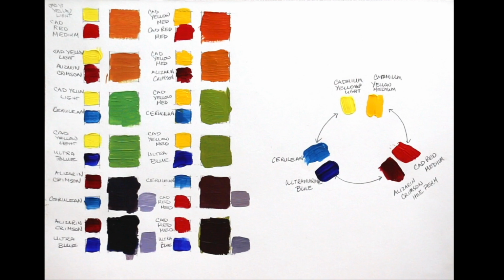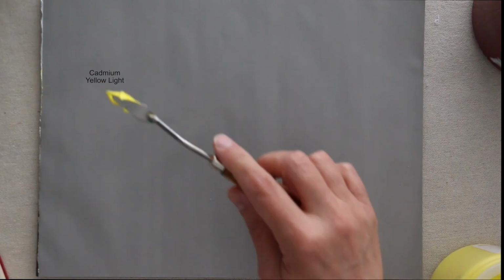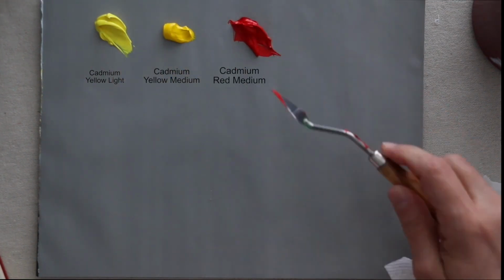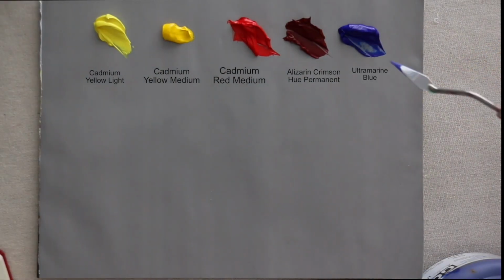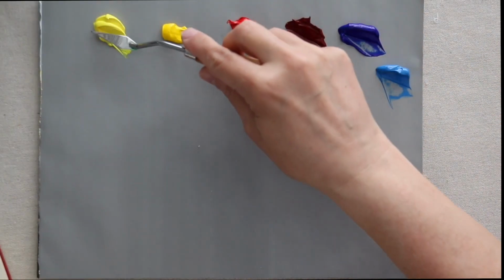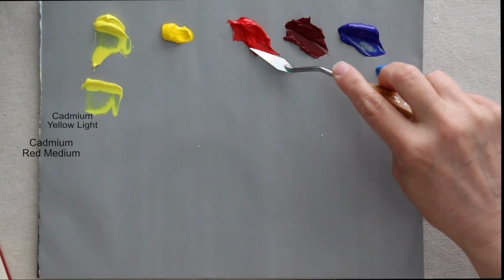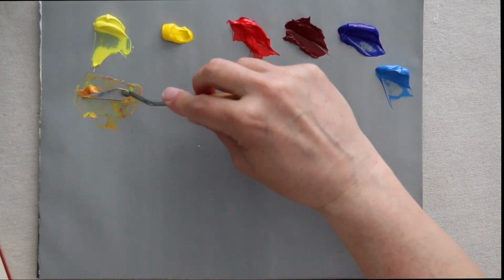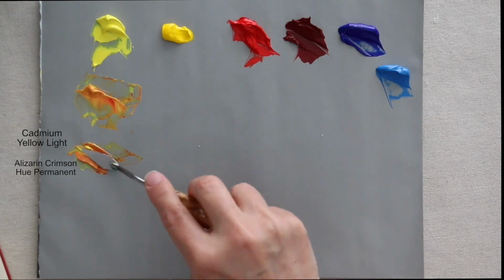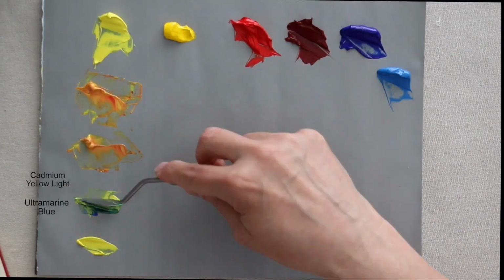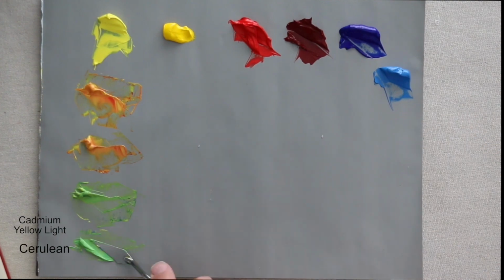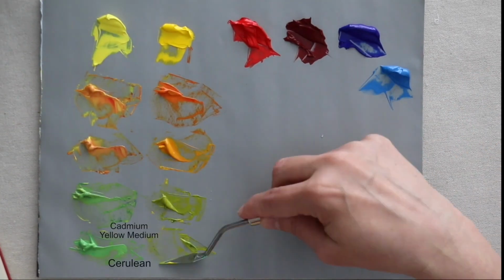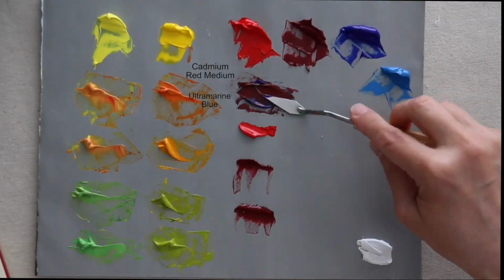So this is what our final worksheet is going to look like. We're going to start with CAD yellow light, CAD yellow medium, CAD red medium, alizarin crimson hue permanent, ultramarine blue, and cerulean blue. And we're going to take each one of these and mix them, and we're going to create secondary colors with them. This will show us how each red and each yellow will work together to create orange, or how each yellow and each blue will come together to create those greens. And you can see how different the greens are.